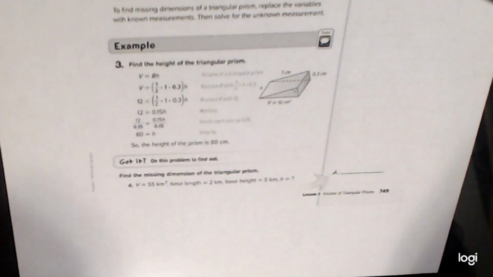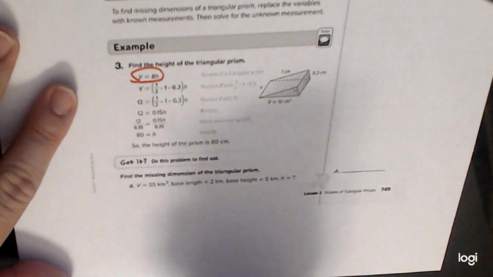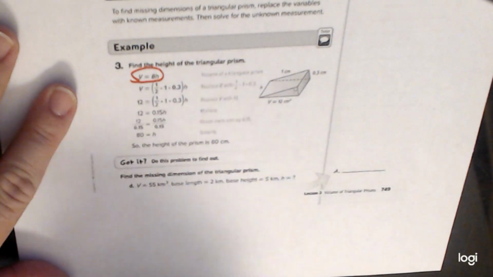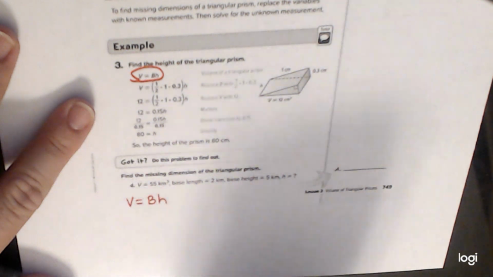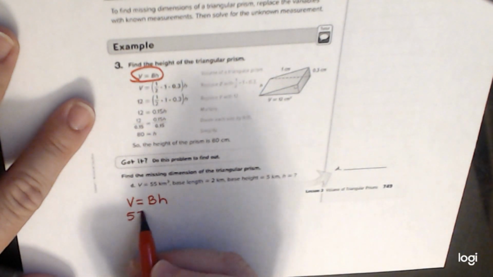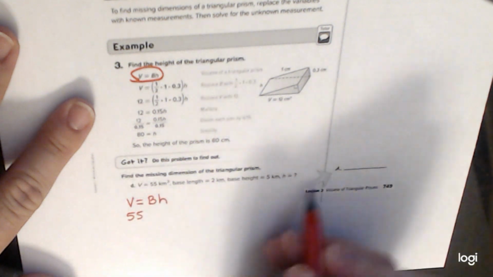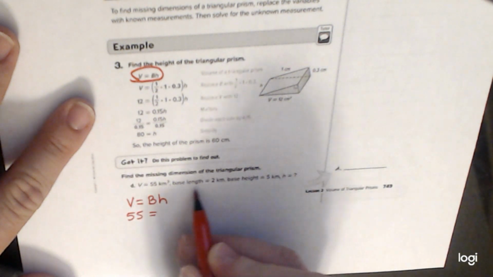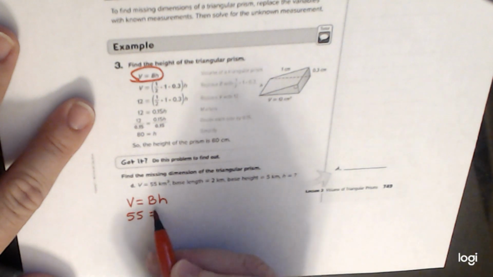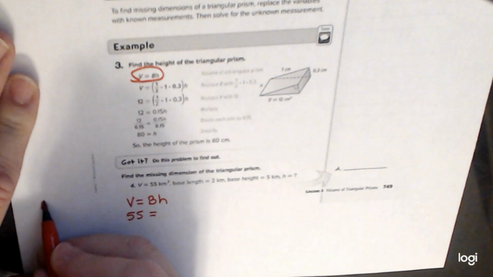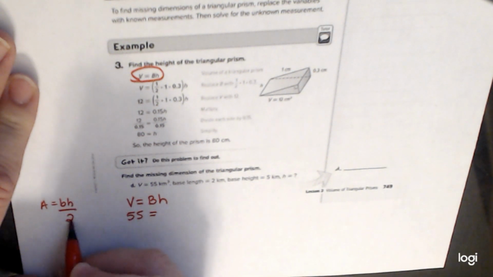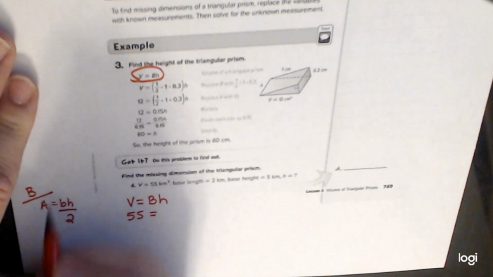Last one is similar to what we did before. Again, we have the volume formula that we're using, but we're given all of these measurements. We have to figure out the difference. So we have volume equals base times height. We have 55. We're going to just substitute the values for each letter into the formula. Base length and base height. Okay, now we have to figure out this B again. Okay, so area equals base height divided by 2 in order to find this B value.